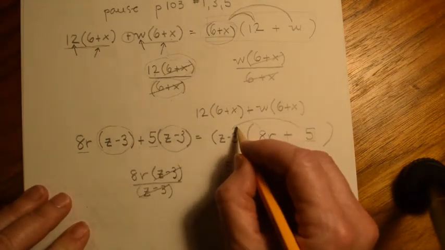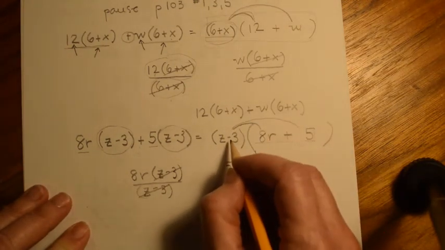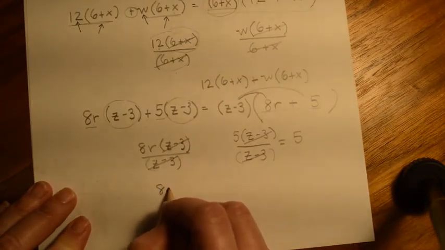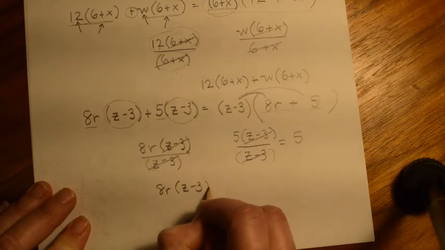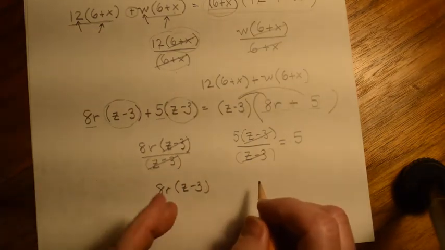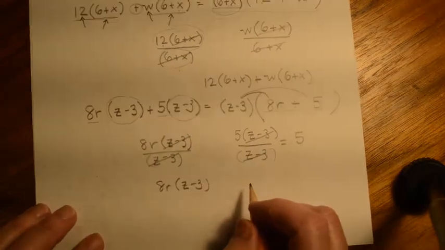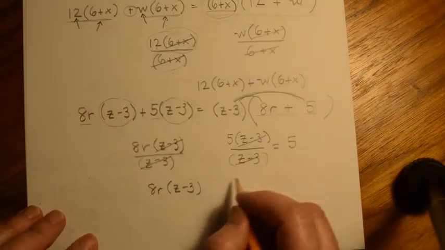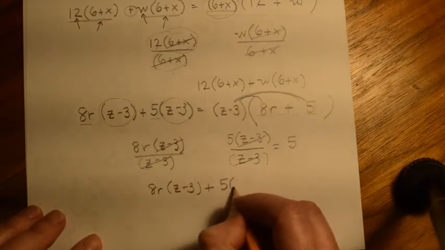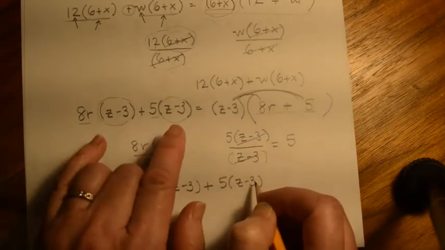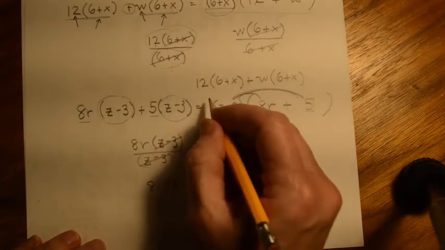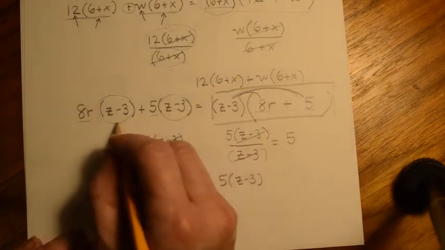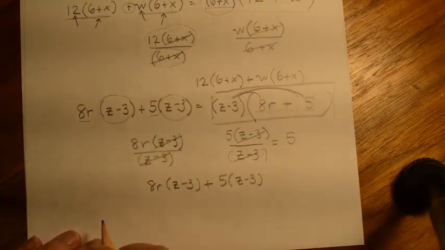All right, let's just verify that. Multiply these out. So this is saying take z minus 3 times 8r. So I'm just going to write 8r times z minus 3. Again, I said z minus 3 times 8r, but multiplication is commutative, and that way it makes it look more like this. And then same thing, z minus 3 times 5. I'm going to write it as 5 times z minus 3. So it matches that. And that's it. So we would call this the factorization of this polynomial right here.